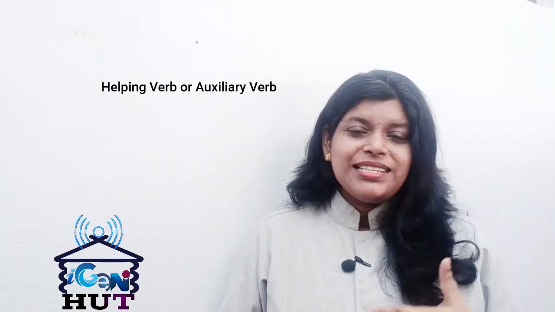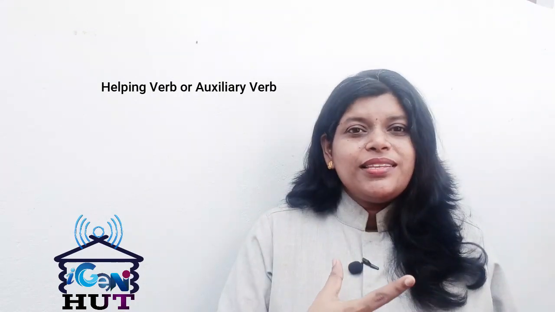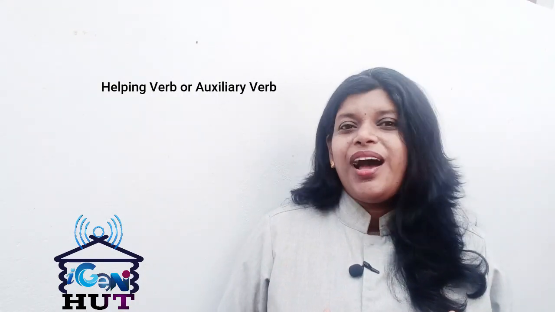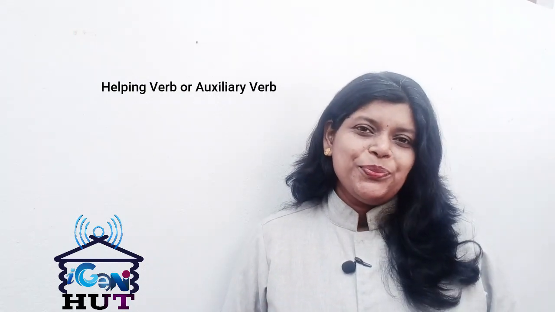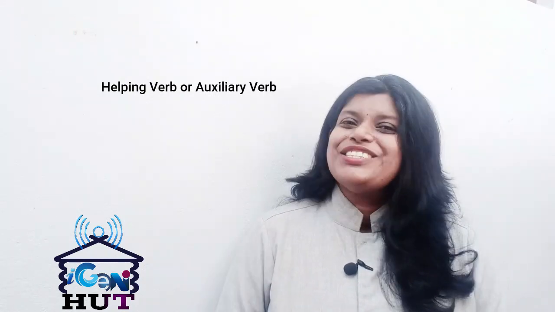The verb which gives major information in terms of nature of action is called the main verb, such as run, eat, write, buy, or sit. Verbs informing about the time of the action done are called helping verbs or auxiliary verbs, such as is, was, are, were, has, have, had, and so on.